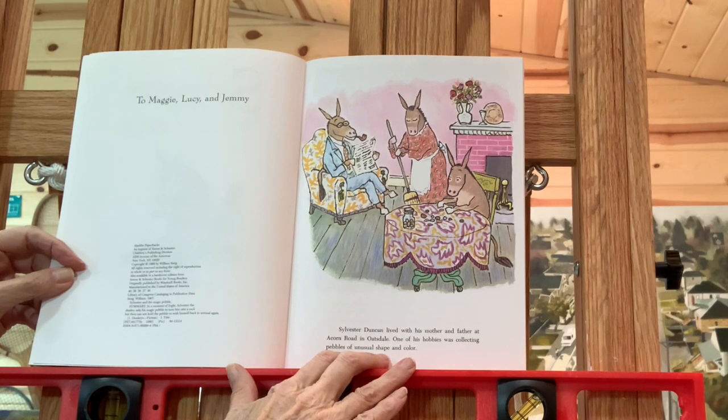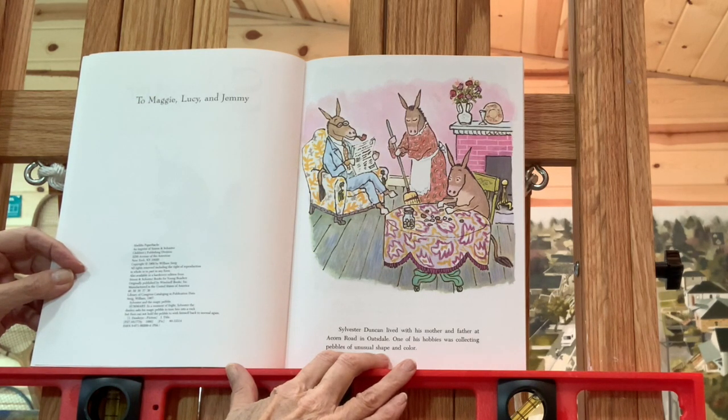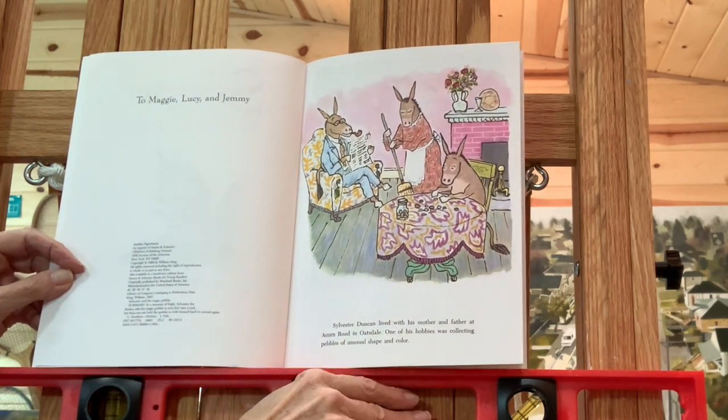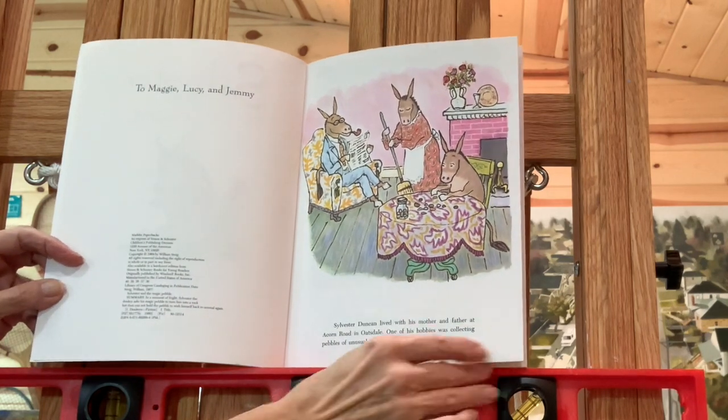Sylvester Duncan lived with his mother and father at Acorn Road in Oatsdale. One of his hobbies was collecting pebbles of unusual shape and color. So here he is with his pebbles, which are small, smooth rocks, if you don't know what a pebble is.